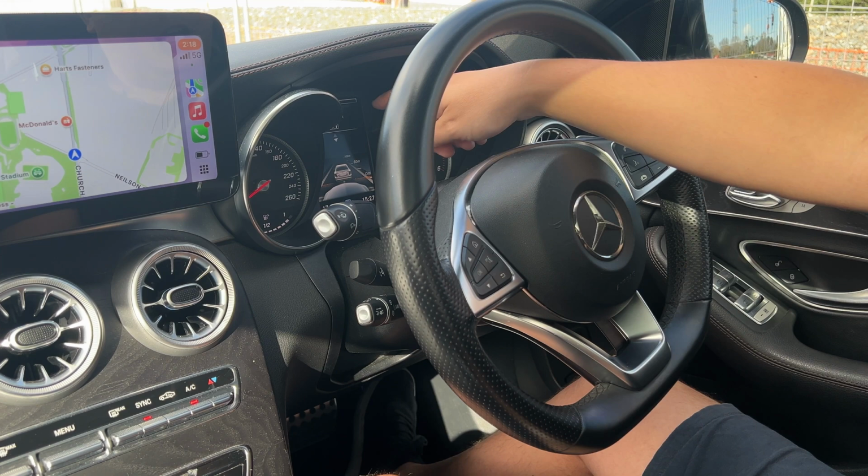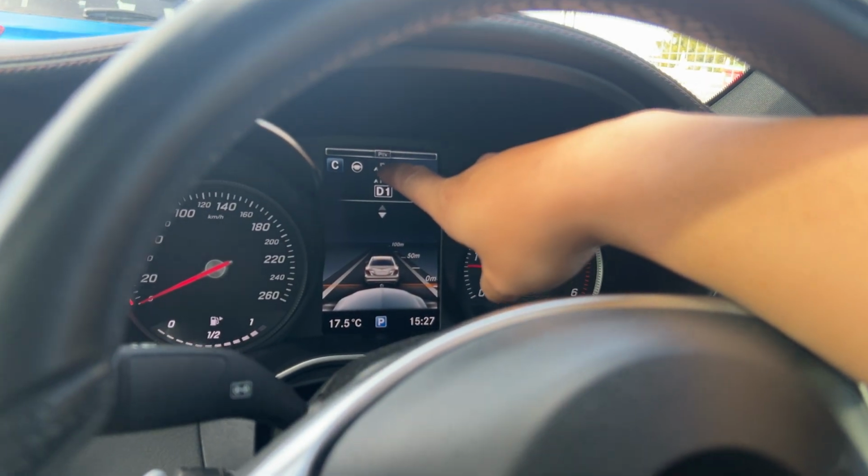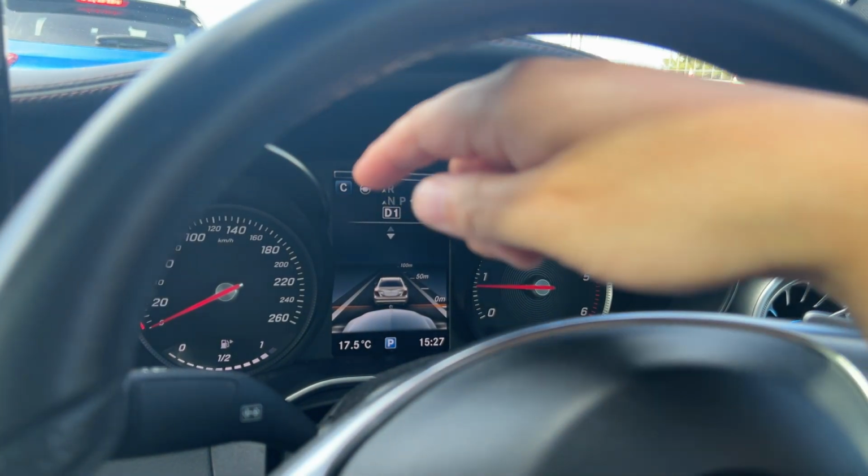You can also see here there's a little steering wheel icon that's grey, and that's because I've got an option called steering assist or active steering assist.